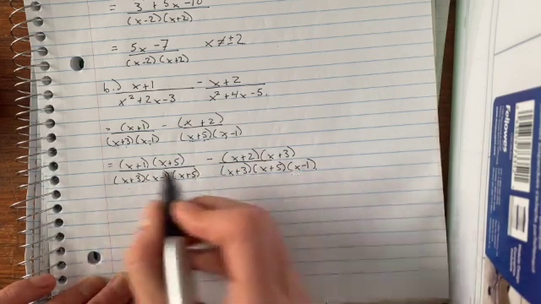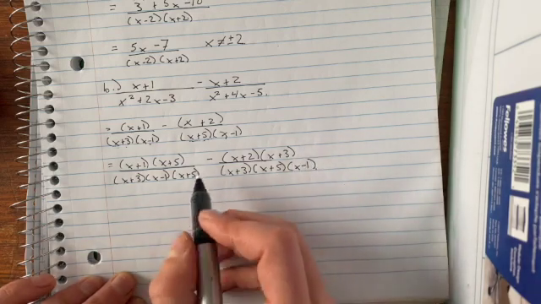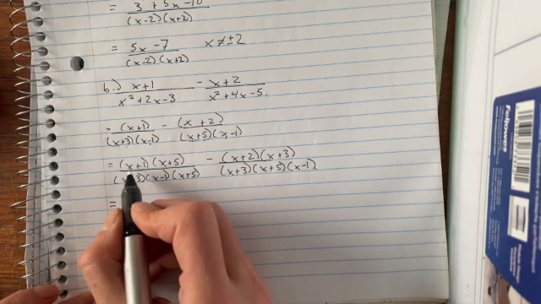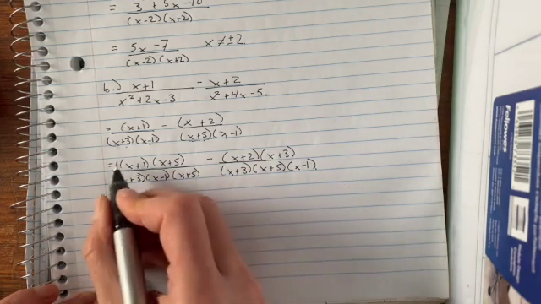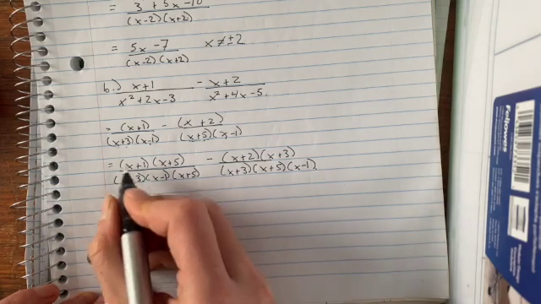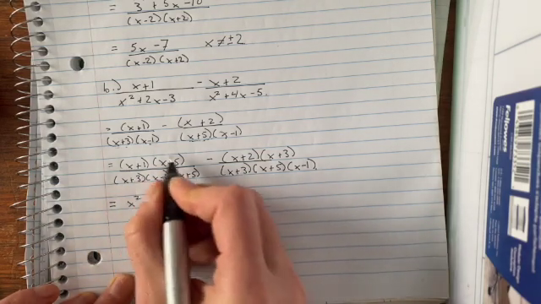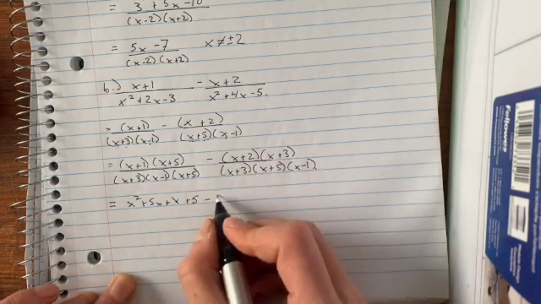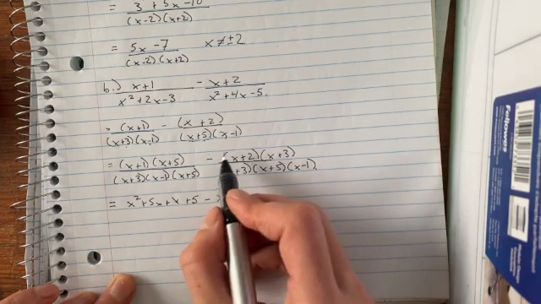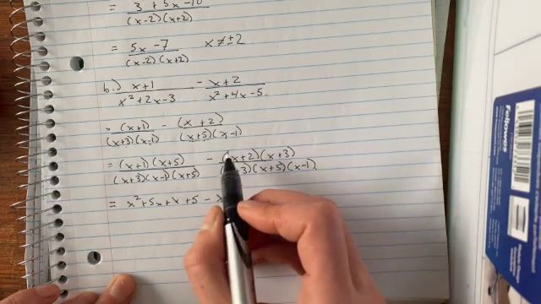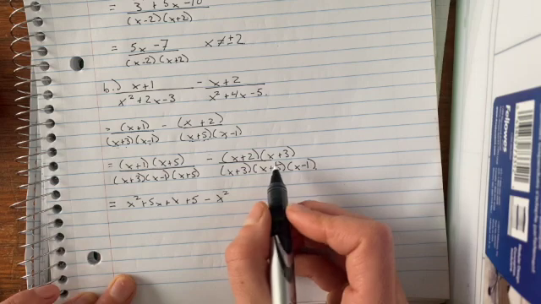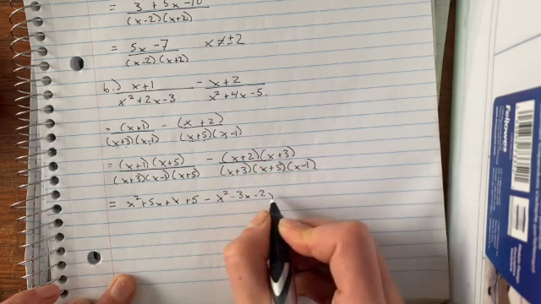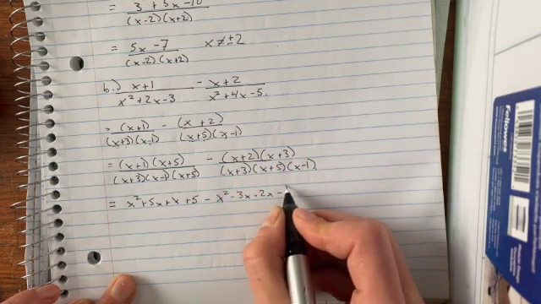So I can just keep my denominator and I can add across the top. To make my life a little easier, I'm going to FOIL this stuff out to see if there's anything I can reduce. So I'm going to take x times x, x squared, plus 5x, plus x, plus 5, minus x times x is x squared. Because this is a negative, everything will be negative. So x times 3 is minus 3x, minus 2x, minus 6.